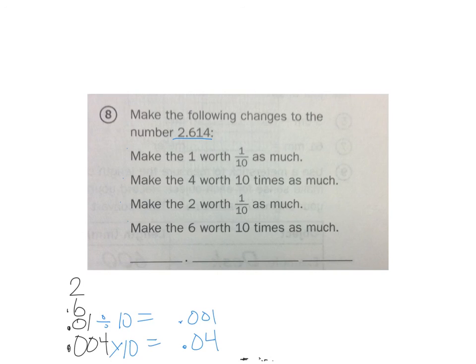The 2 is 1/10 as much, so I'm dividing. Oops. And the 6 is 10 times as much. So again, I can check my place value: ones, tenths, hundredths, thousandths. So I know that it's working out correct. 6.254, 1.